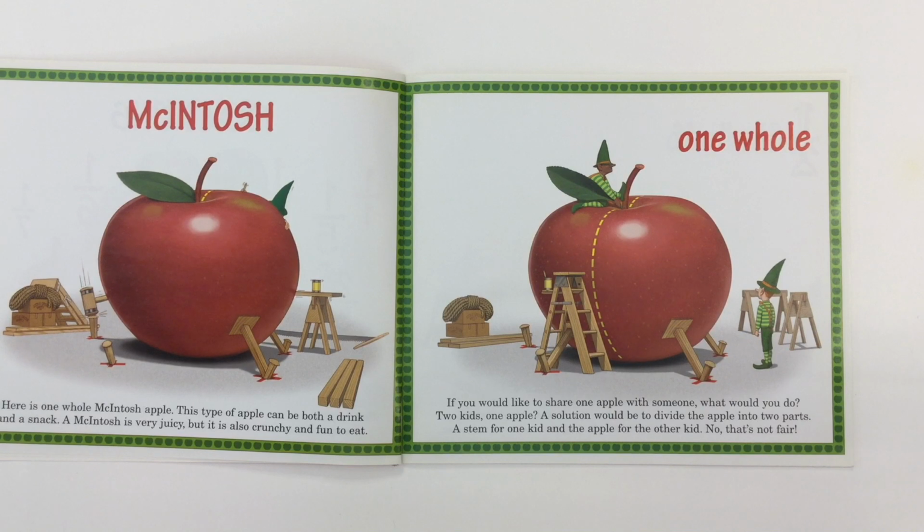Macintosh. Here is one whole Macintosh apple. This type of apple can be both a drink and a snack. A Macintosh is very juicy, but it is also crunchy and fun to eat. One whole. If you would like to share an apple with someone, what would you do? 2 kids, 1 apple? A solution would be to divide the apple into 2 parts. A stem for one kid and the apple for the other kid? No, that's not fair.